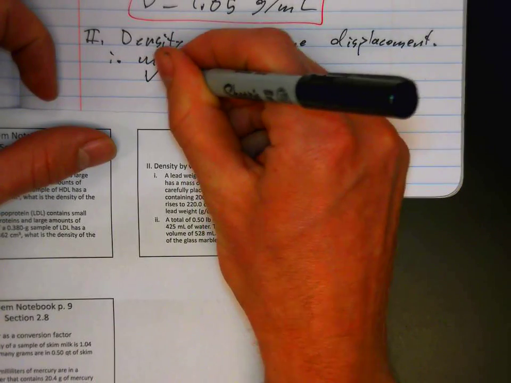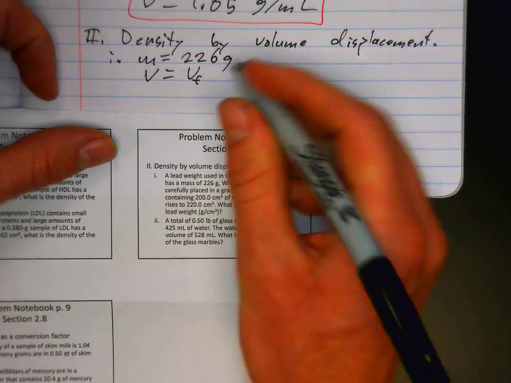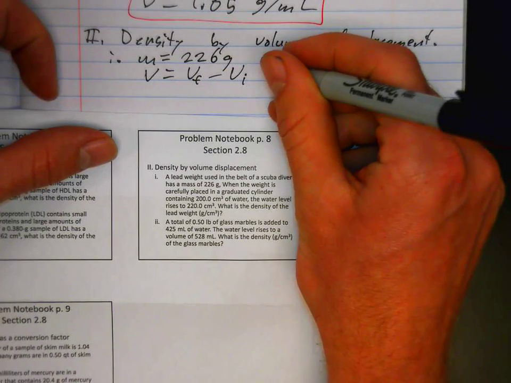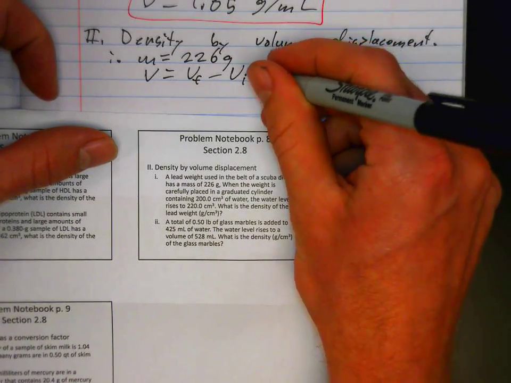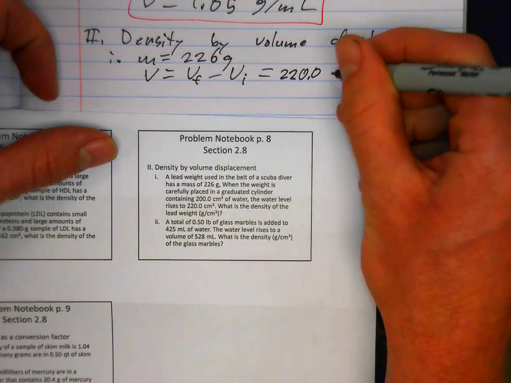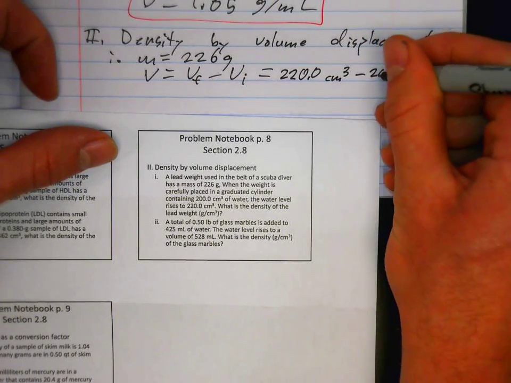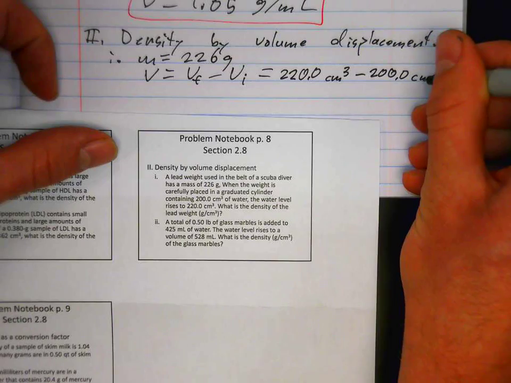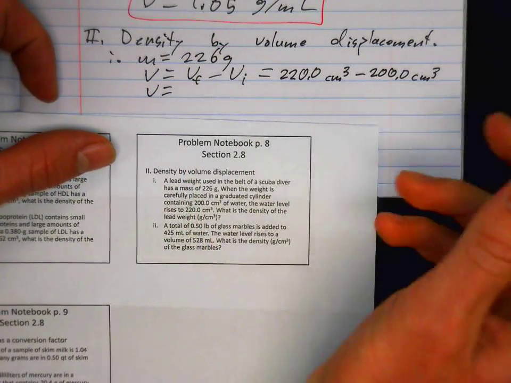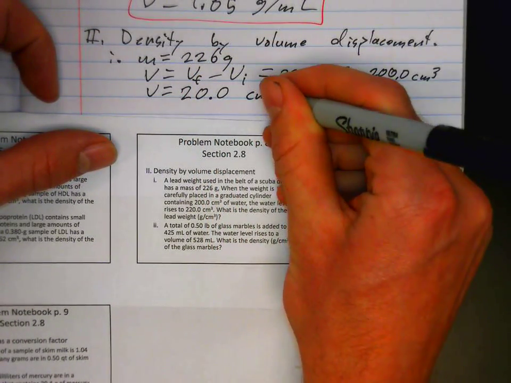So the volume is going to be the final volume, V sub F for final volume, minus the initial volume, V sub I for the initial volume. So V sub F then is 220.0 centimeters cubed, and V sub I, the initial volume, is 200.0 centimeters cubed. So we can see then that the change in volume is 20.0 centimeters cubed.